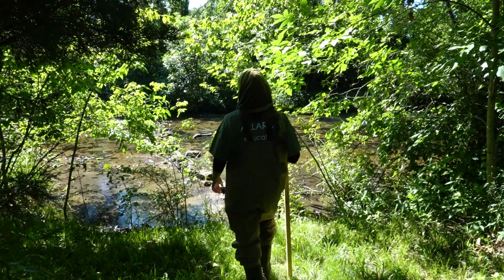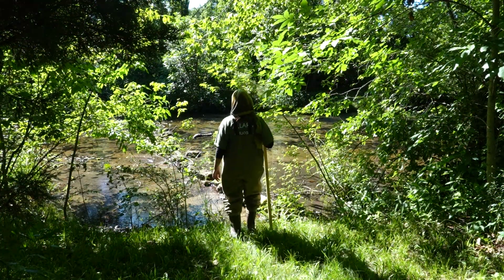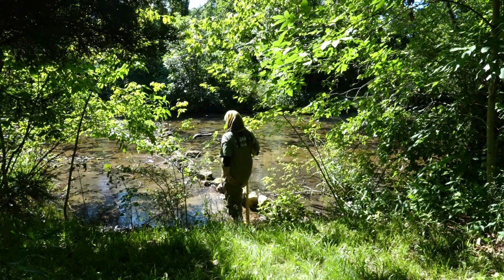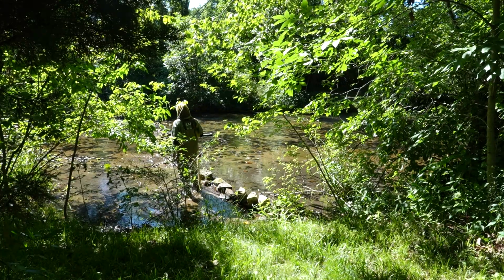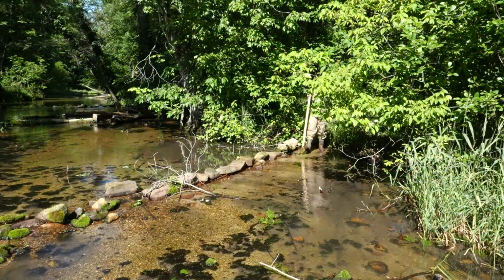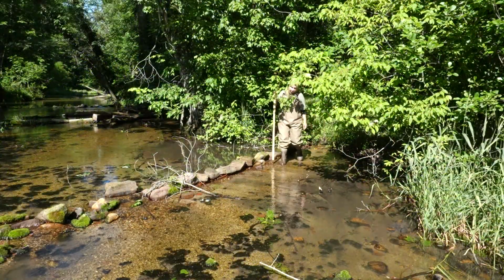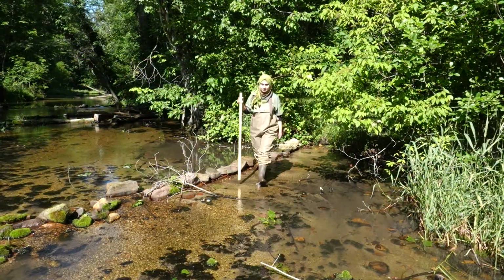To measure stage, first start by selecting a site with easy and safe access. You should be able to enter and exit the stream safely during different flow conditions any time of year. For your safety, do not enter the stream under high flow conditions.